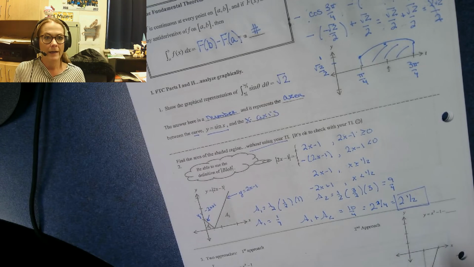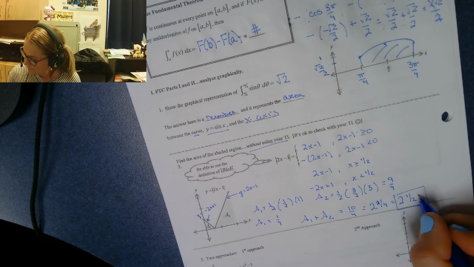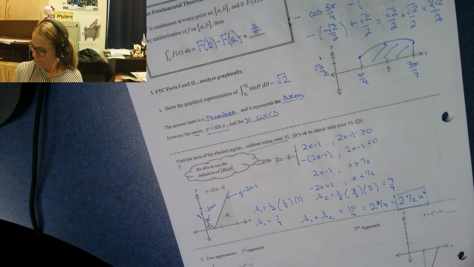All right, and if we're doing area and thinking of it as a shaded region, we can put u squared, but eventually we're going to be accumulating something here, or totaling something.